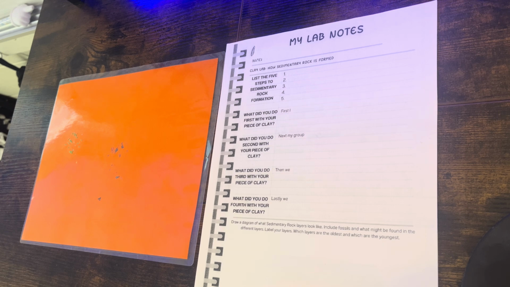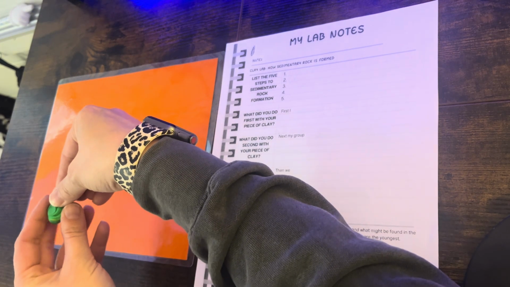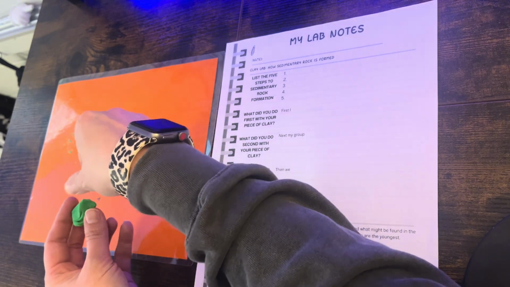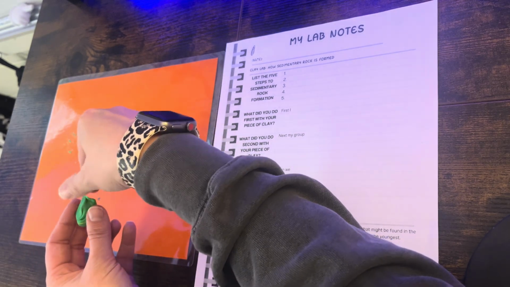It's all happening at the same time. It's not just one process happens and then it doesn't happen again. It's all happening at the same time, like the water cycle. For example, I would like for you to get your modeling clay out and start making sediment pieces. Now this is how we make sediment pieces. You are weathering the rock by breaking it into smaller pieces.